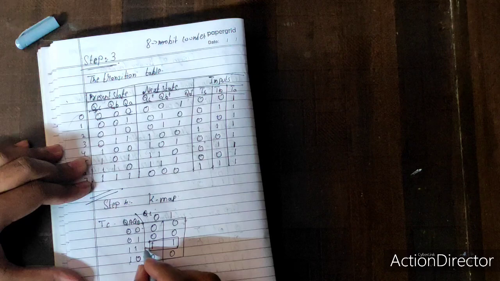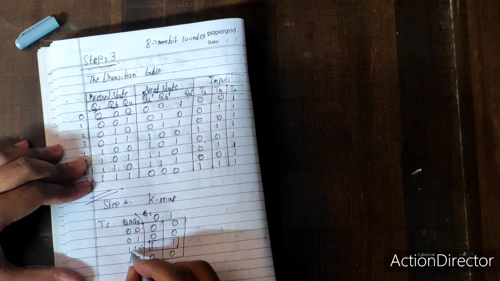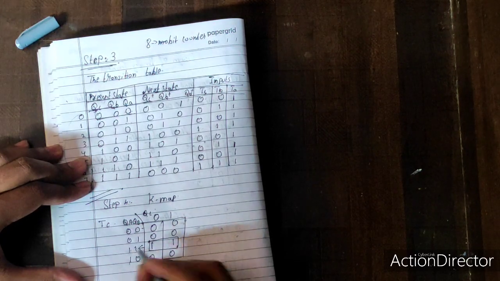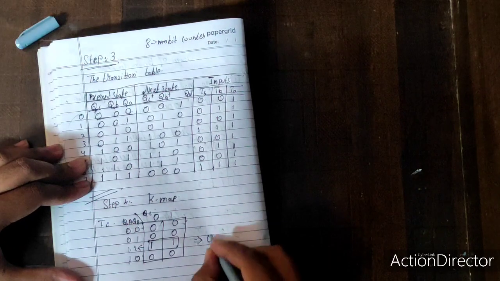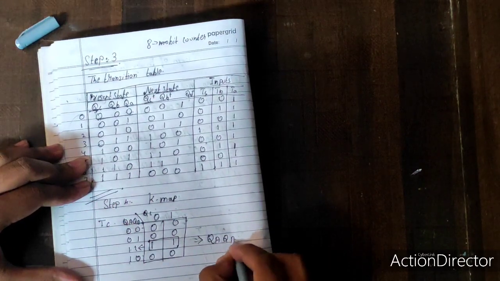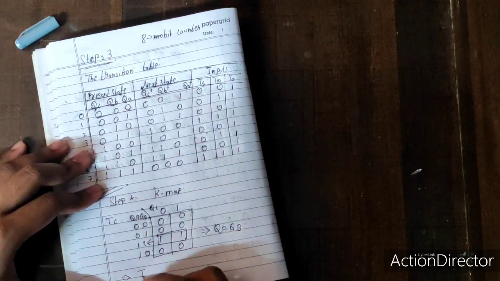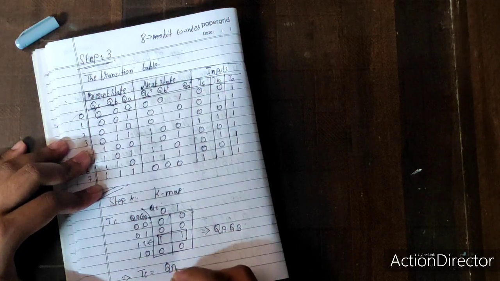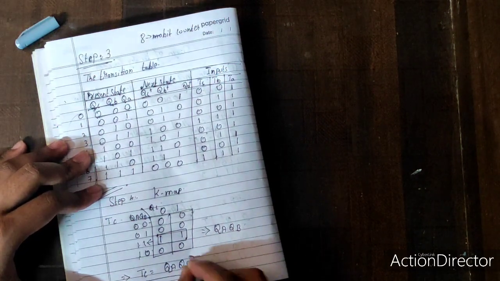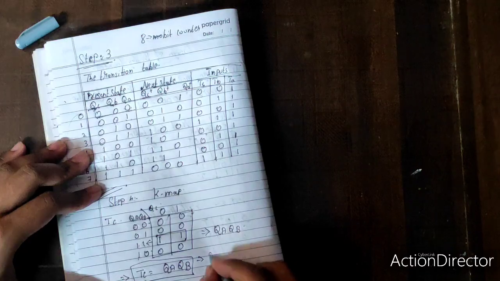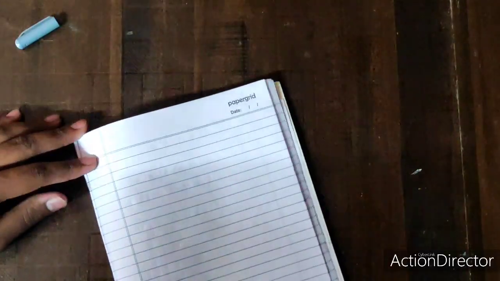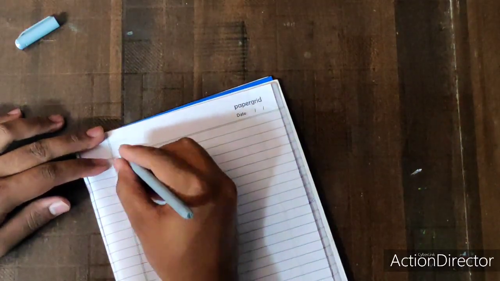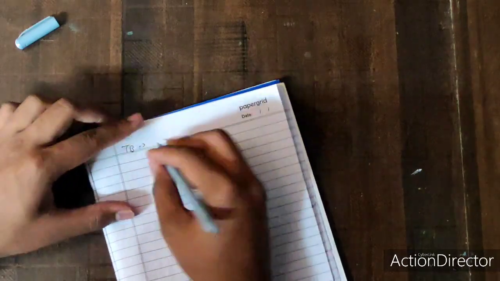So corresponding to that, here the value is QA equal to 1 and QB equal to 1. So our expression would be QA, QB. So our TC expression would be QA, QB. So we have got our first expression. Similarly, we are going to draw for TB as well.